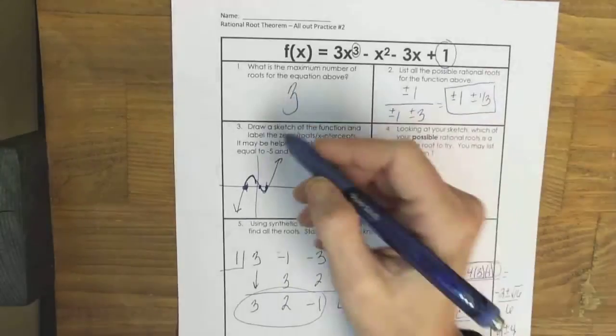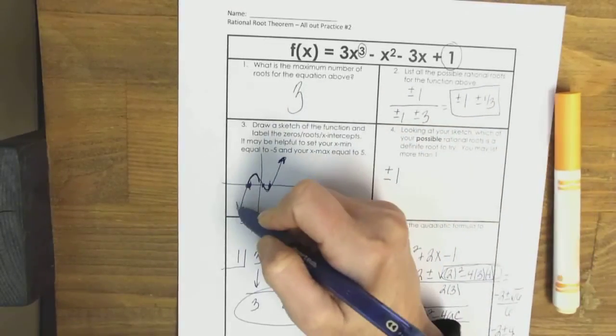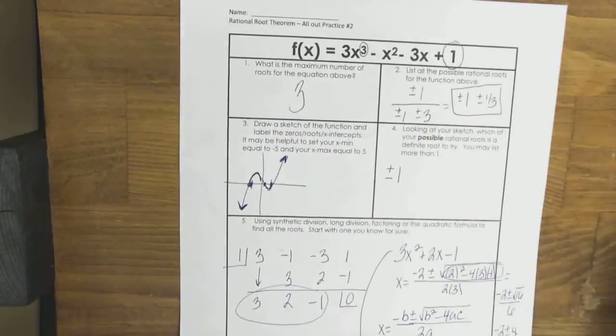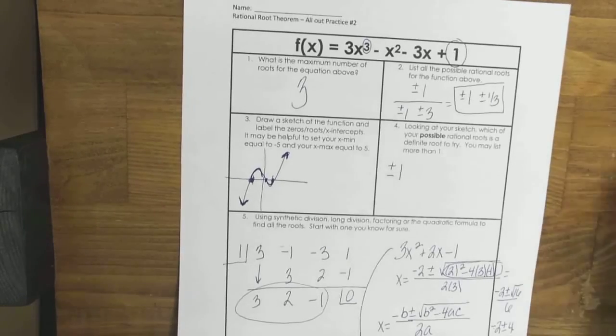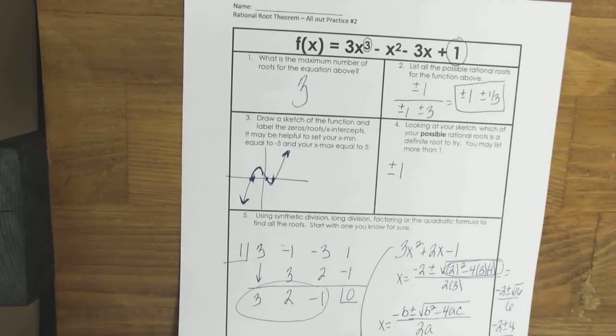Now, I will be honest with you, when we drew our graph, we are a little smarter than the TI calculator. We know it goes up forever and down forever, so we added arrows. So I hope this helps you with number 2.